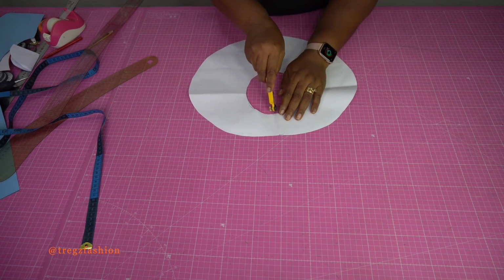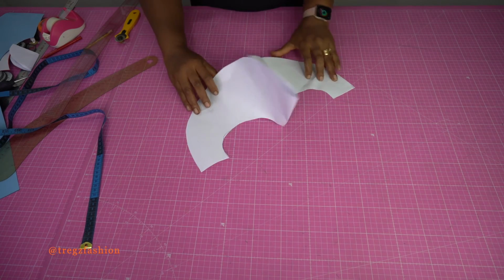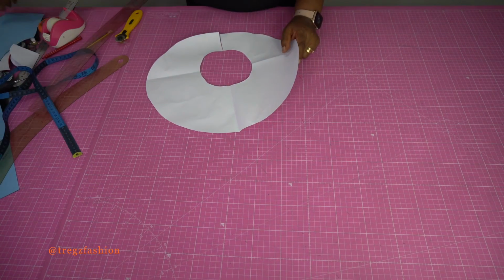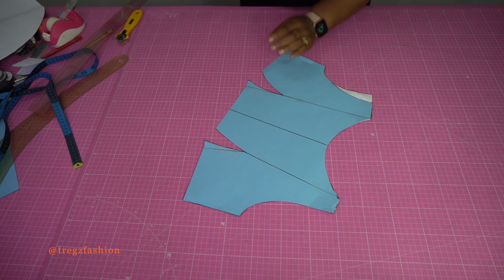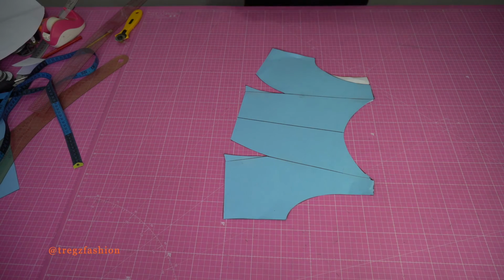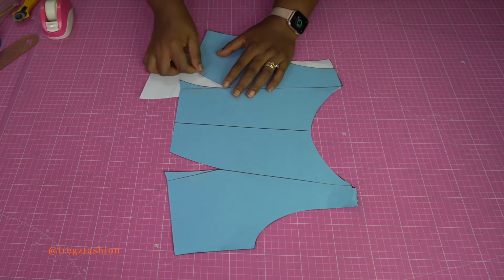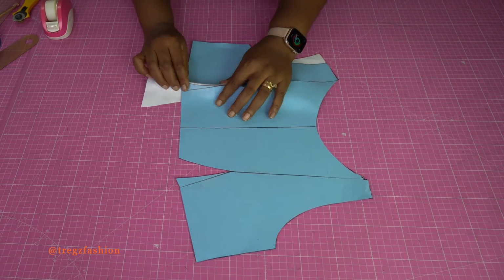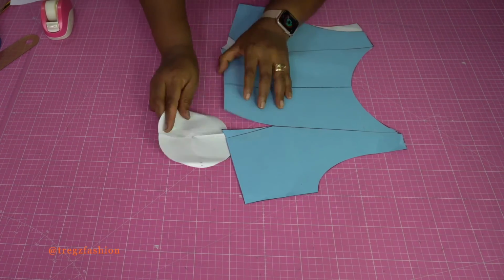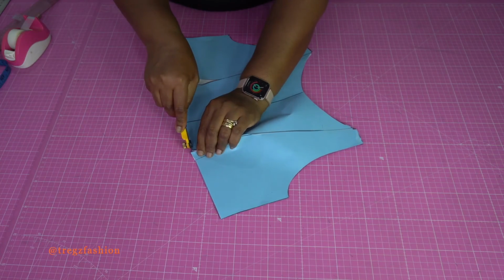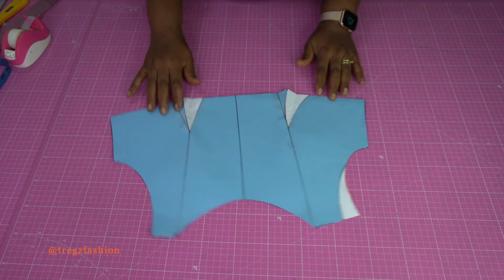And then you cut open your flounce like so. All right, so you're going to have something like this. So let me put everything together so that you can see. Oh, by the way, let me put a plain sheet of paper under this dart so that you can see it very well. Okay, so that's how the front part will look like.